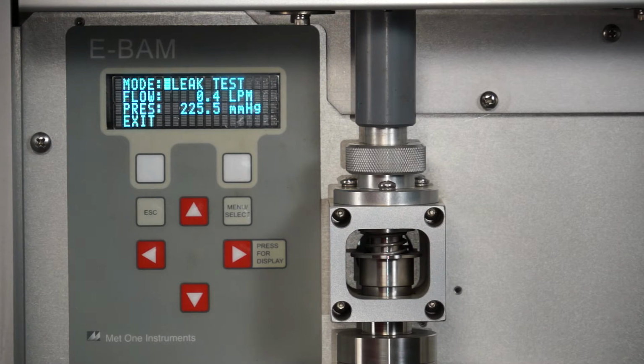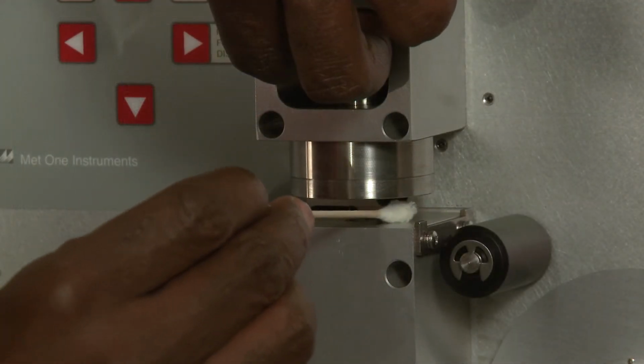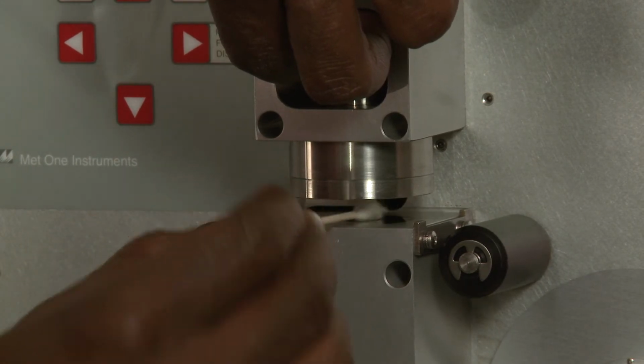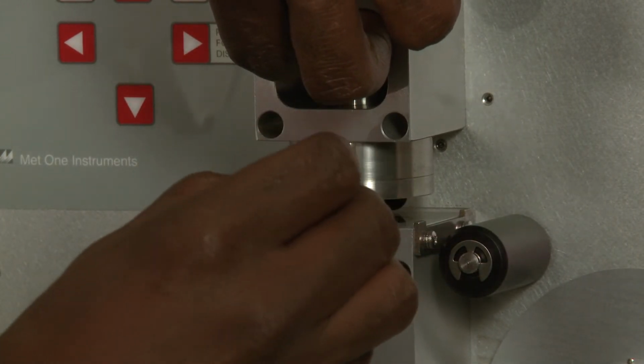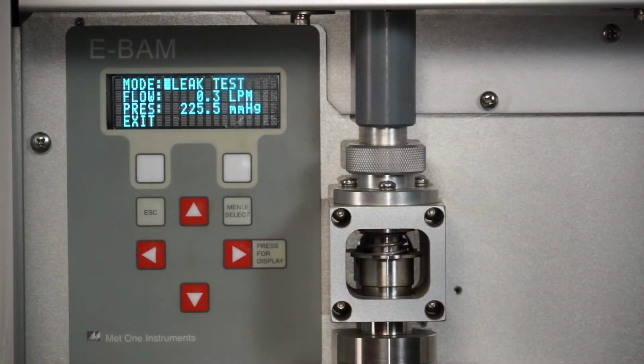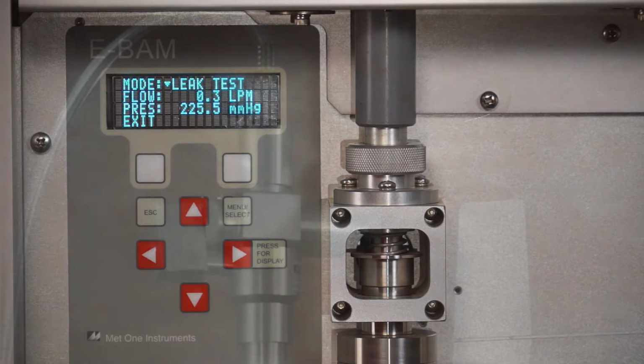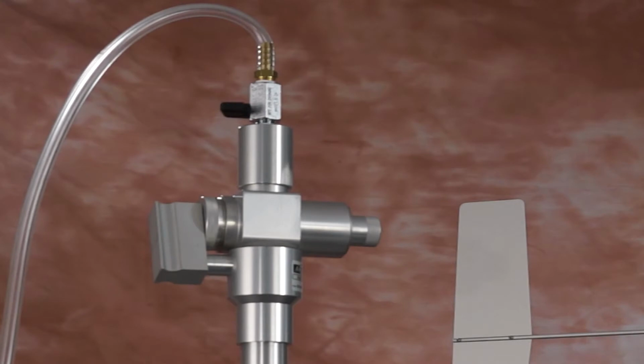The flow rate should drop below 1.0 liters per minute. If the leak value is greater than 1 liter per minute, clean the nozzle and vane and perform the check again. A properly functioning EBAM with a clean nozzle and vane will usually have a leak value of about 0.6 liters per minute or less. Make sure the inlet tube and PM2.5 cyclone are fully seated.